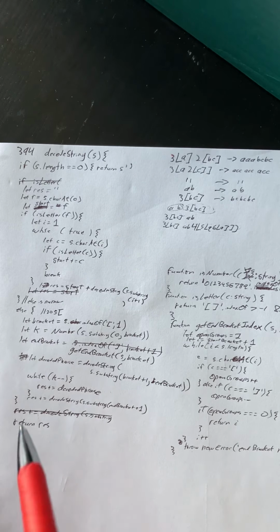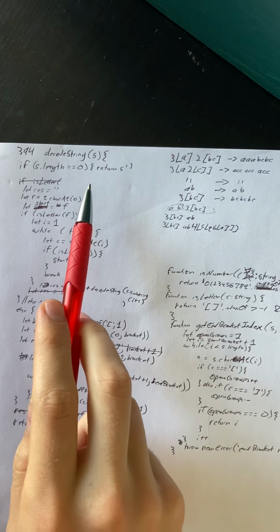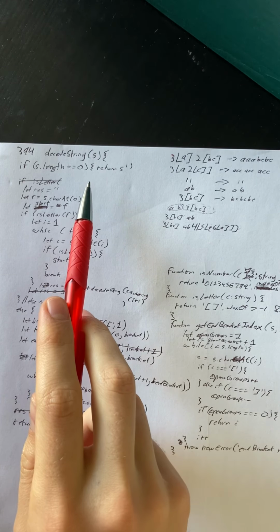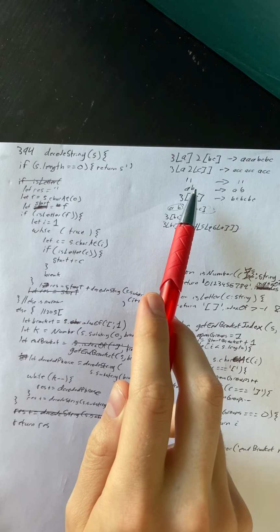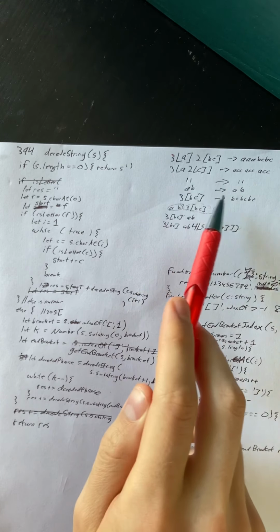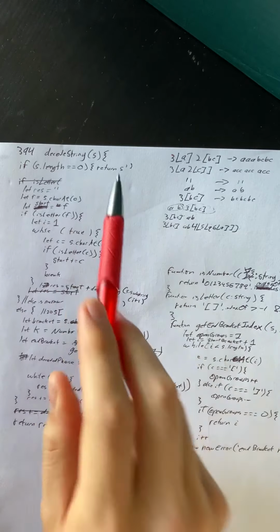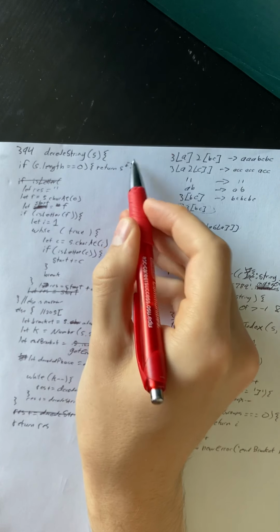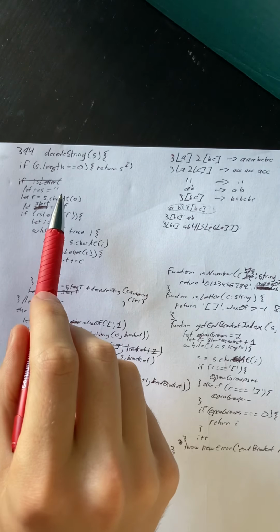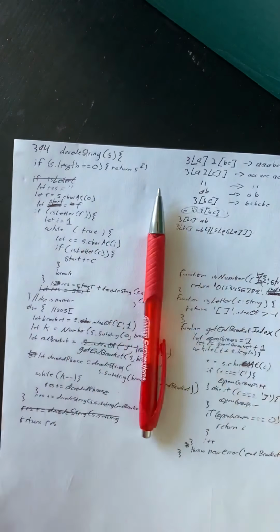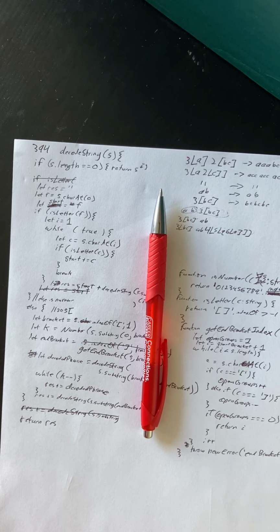All right, so let's check our work. We have 3 base cases. One is empty string, one is letters, one is the number formula. First base case, we just return s. Then we've got to figure out which character everything starts with.